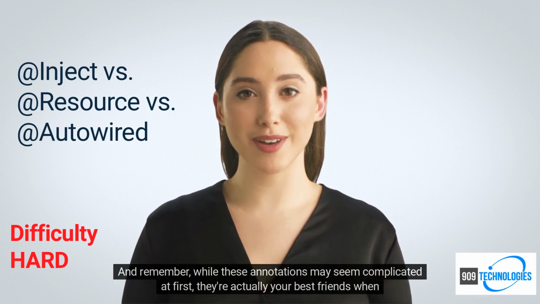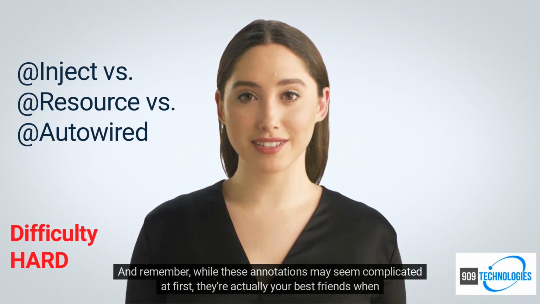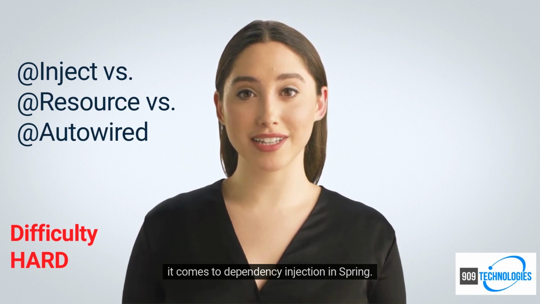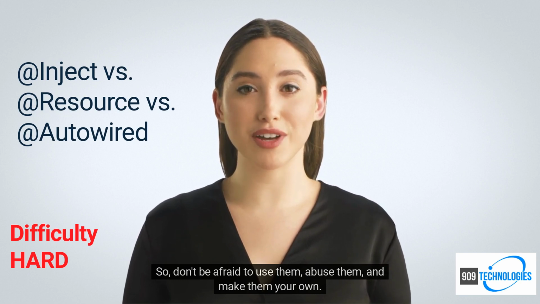And remember, while these annotations may seem complicated at first, they're actually your best friends when it comes to dependency injection in Spring. So don't be afraid to use them, abuse them, and make them your own.